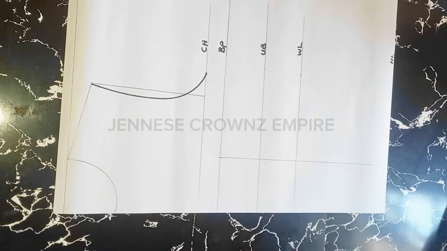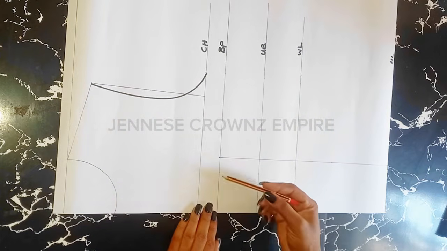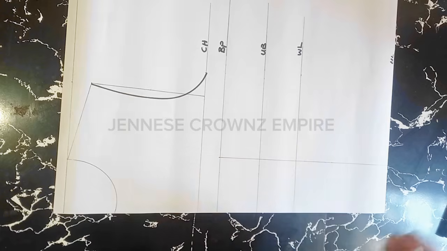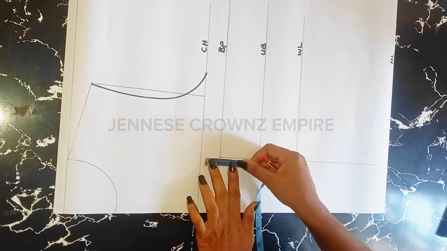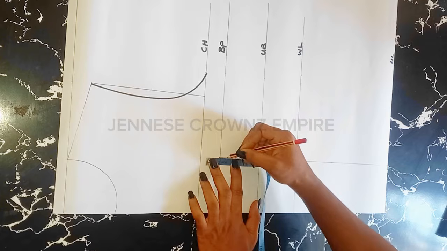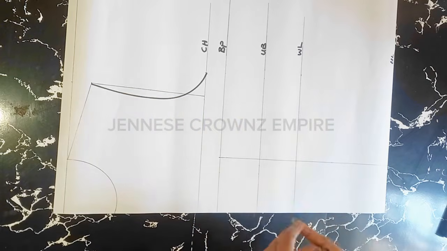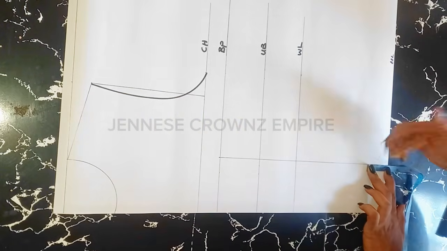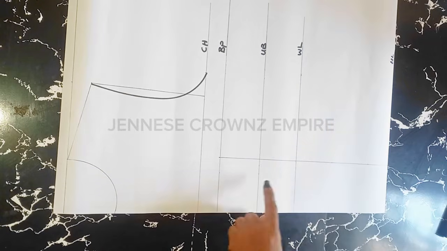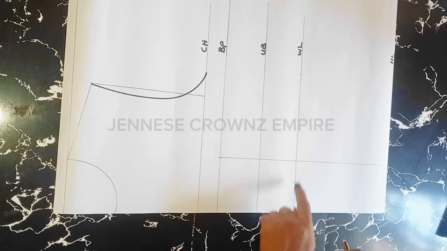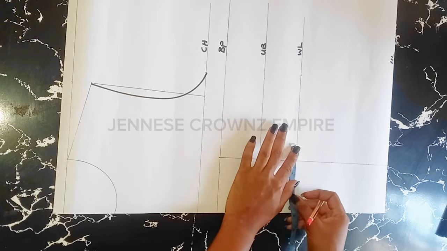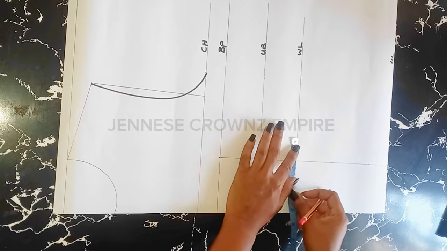From the bust point, I'm going to come down by 0.5 inch. You can use 1 inch if you want. So I'm using 0.5 inch, just half an inch, mark it there. Then from my hemline, I'm going to go up by 2 inches. So on the waistline, I'm going to go out on both sides by 0.5 inch. That is on both sides.